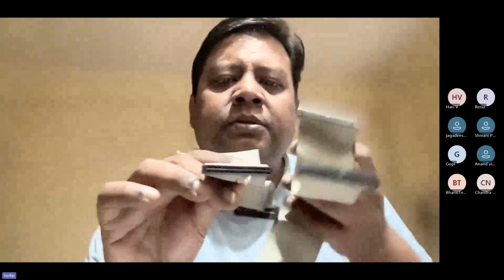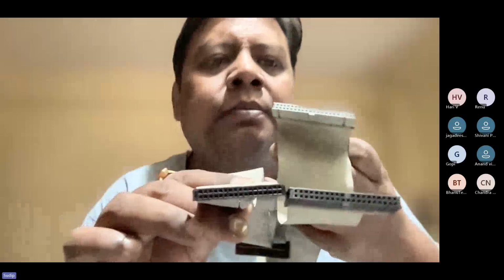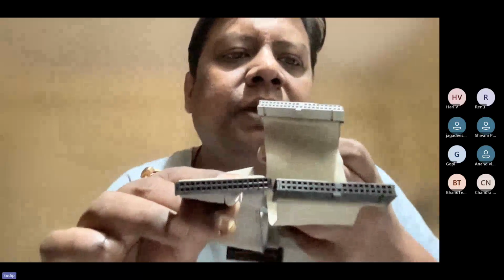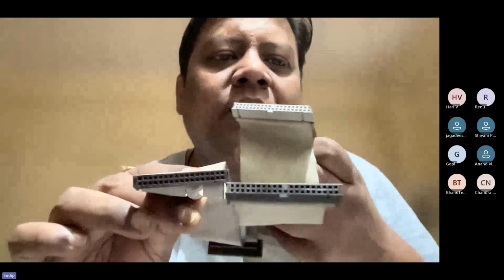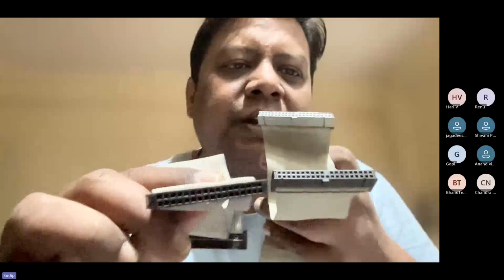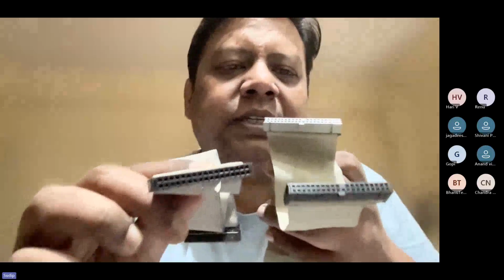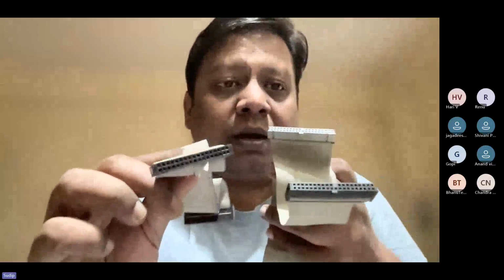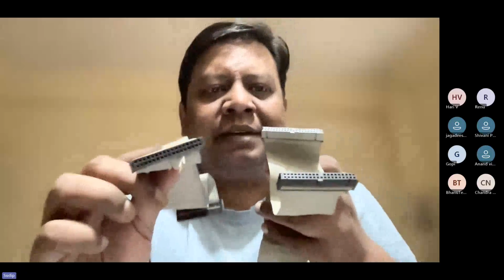So I have one more kind of cable. Pretty much the same thing, but if you see the interfaces, they look alike but they are not the same. This interface, which has a lesser number of ports compared to the larger one on the left, is used to connect the optical drives, the CD-ROM, the DVDs.